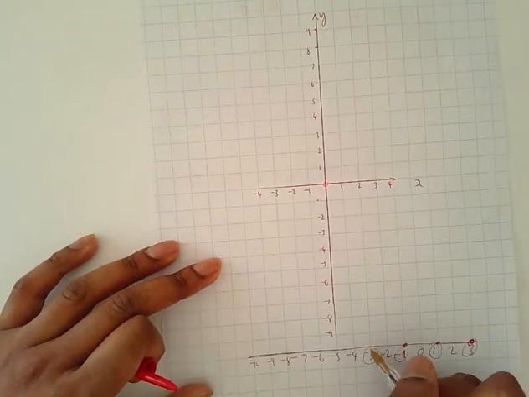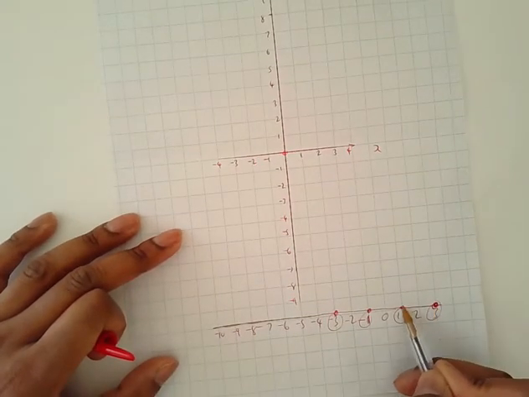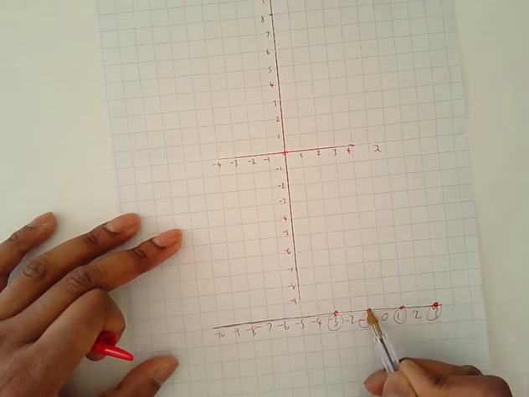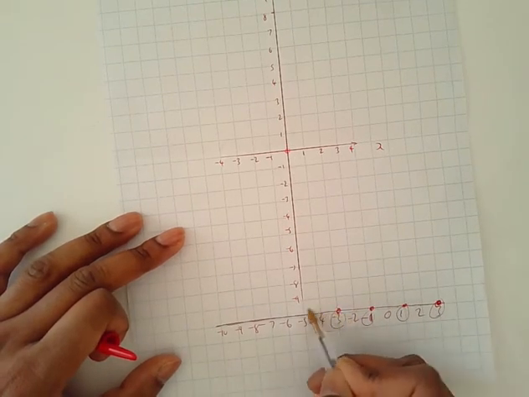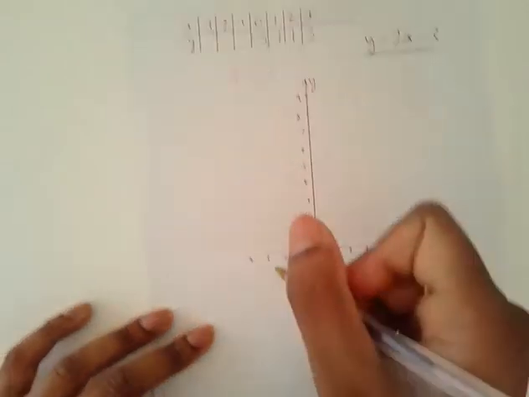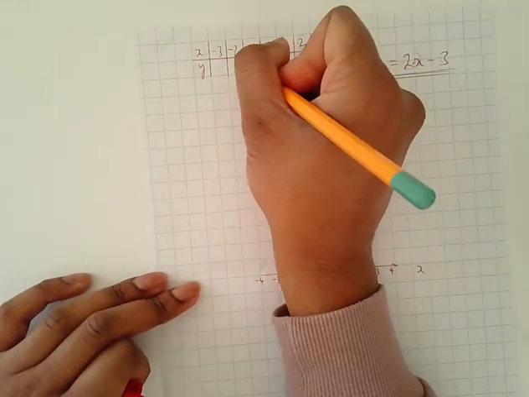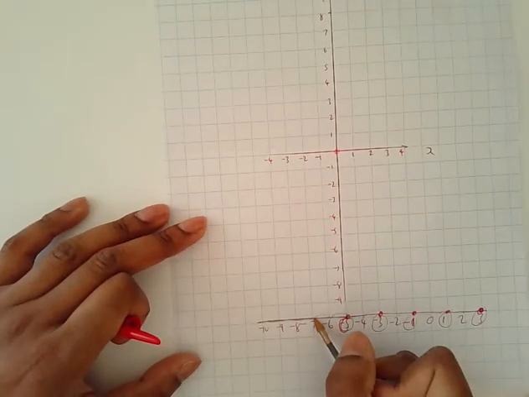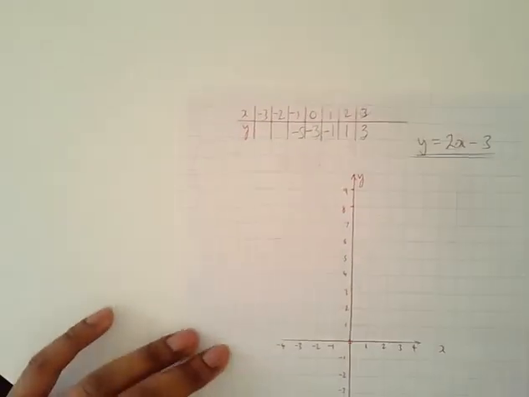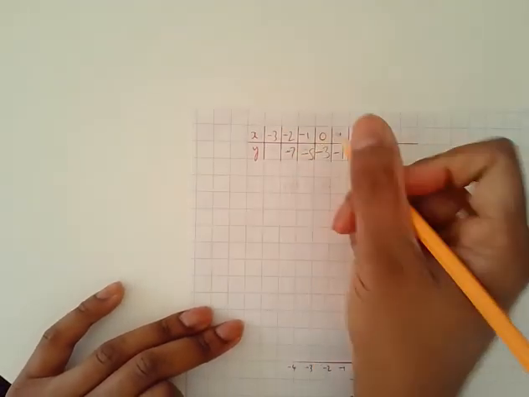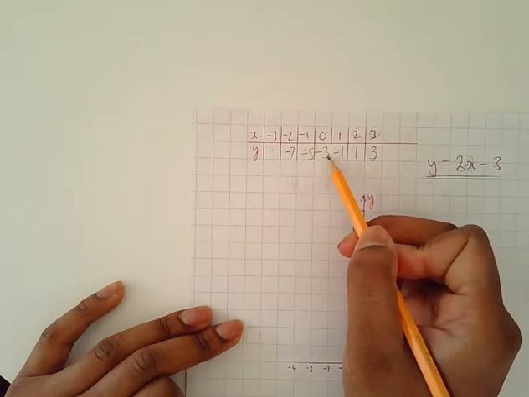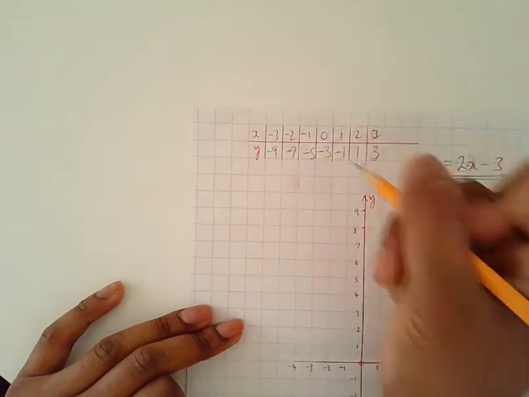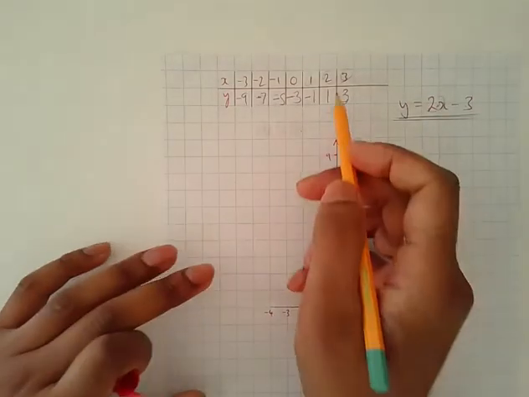You can see there's a pattern, there's a gap of 2. So there's a gap of 2 there, there's another gap of 2 there, there's another gap of 2 there. There should be another gap of 2, negative 5. So I'm going to put negative 5 here. And again, another gap of 2, that's negative 7. So you had negative 1, negative 3, negative 5, negative 7. It's like odd numbers. Negative 9. So I've got my values here.